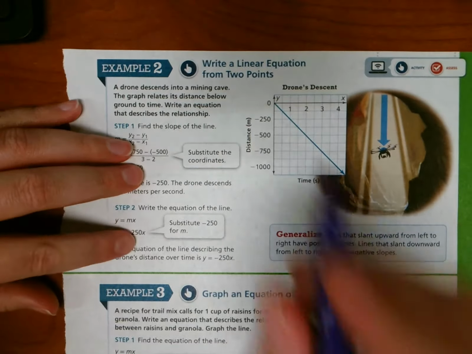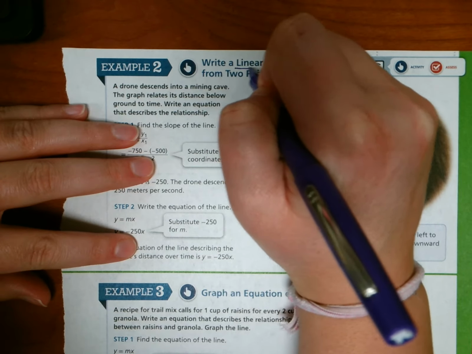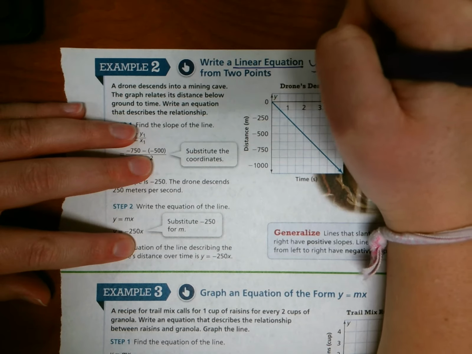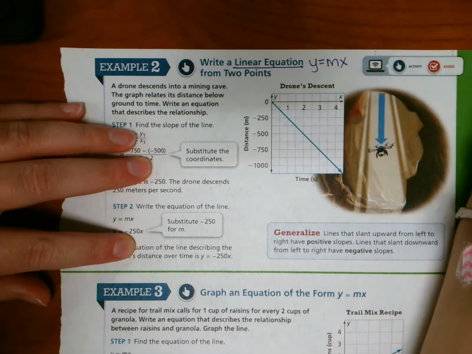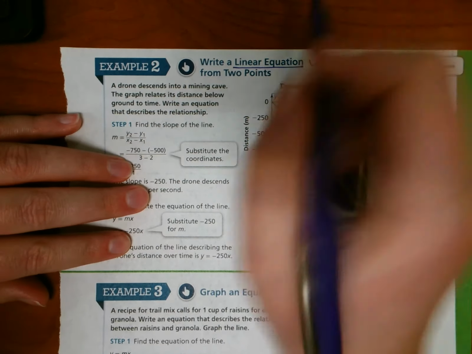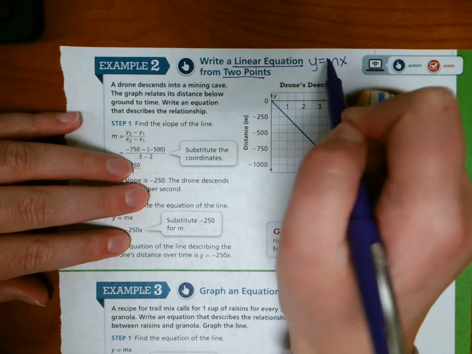Write a linear equation from 2 points. Linear equation: y equals mx. m is slope. So I'm going to use 2 points to figure out my slope.